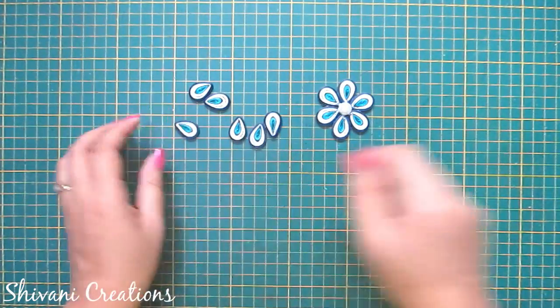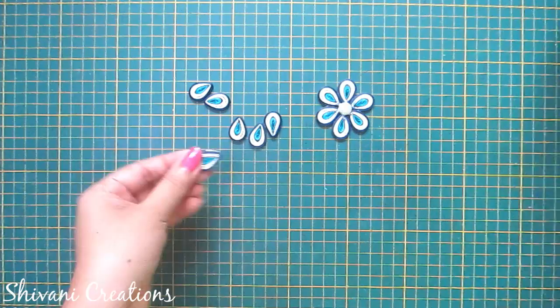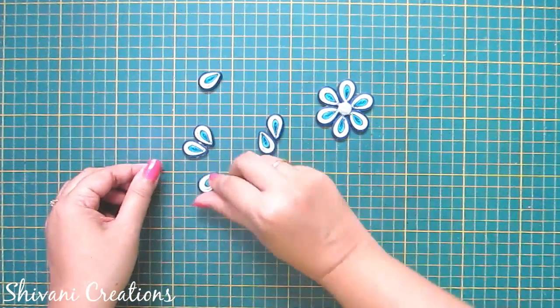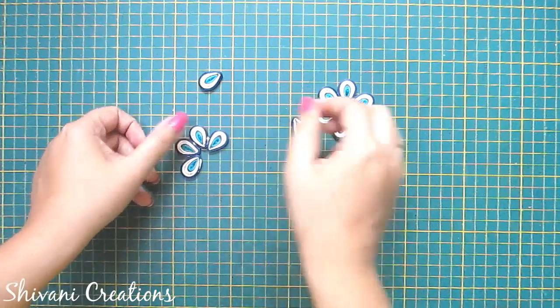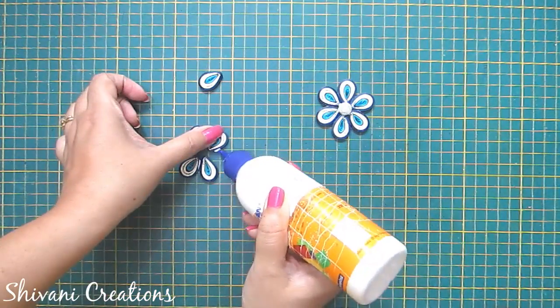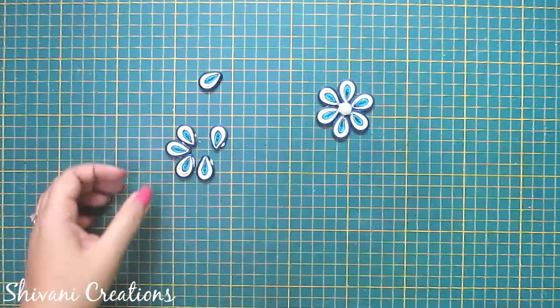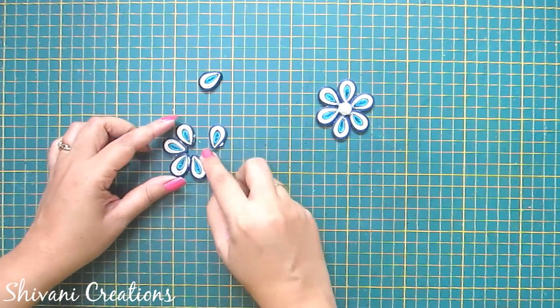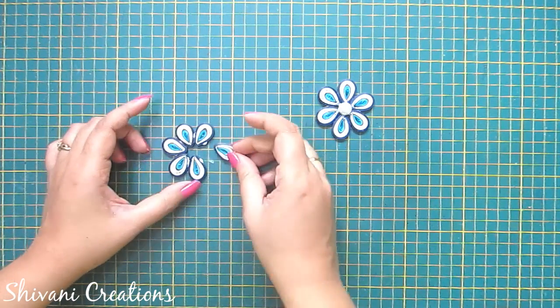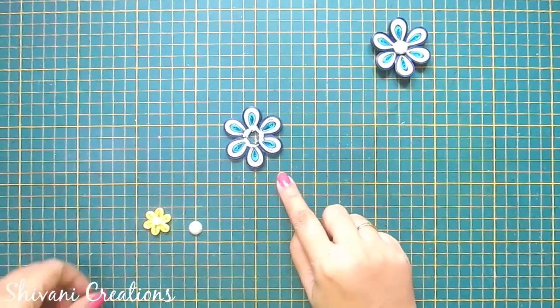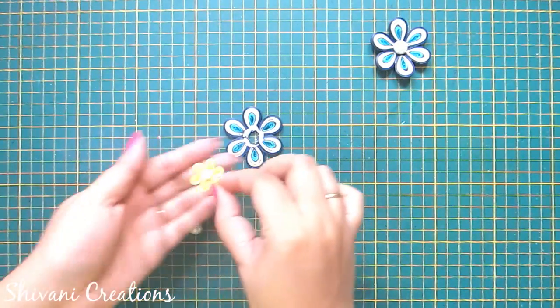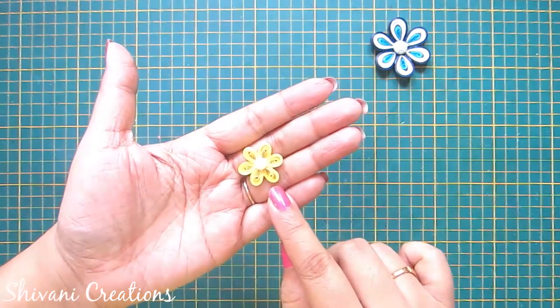In the same way I have created 5 more petals. So now I will connect all 6 petals together to construct the flower. Like this. Now for the center of the flower I have created this small yellow flower using yellow teardrop shapes.